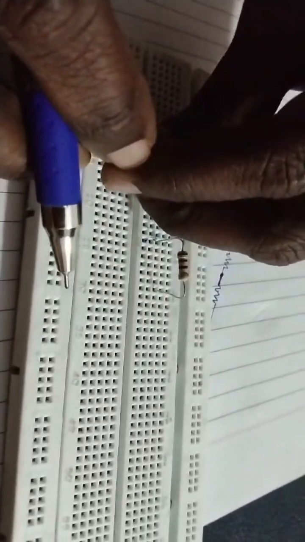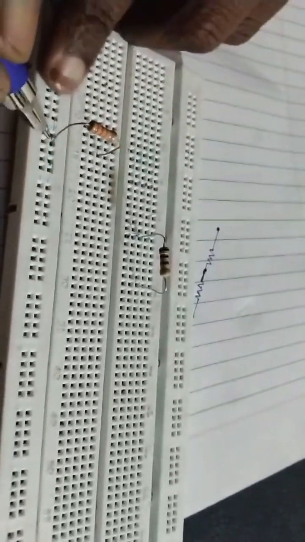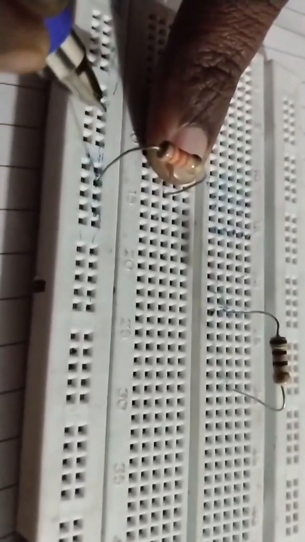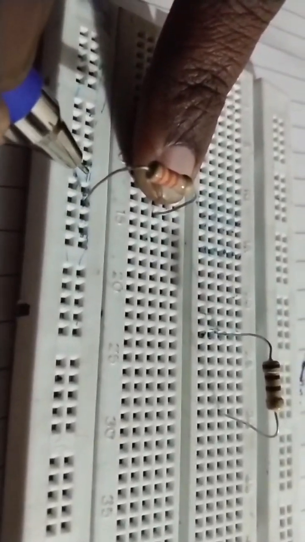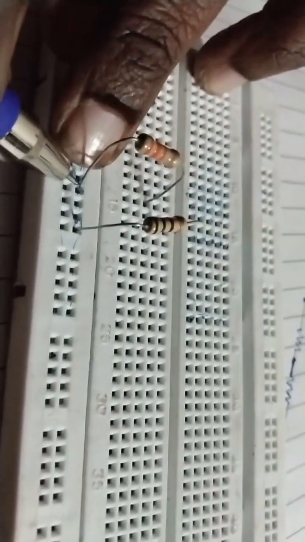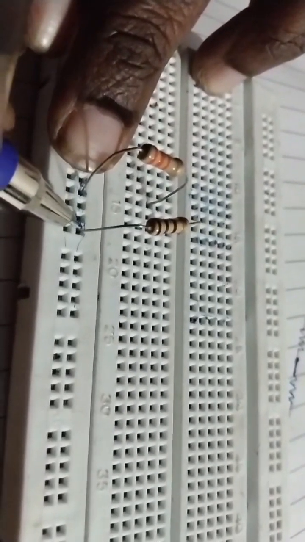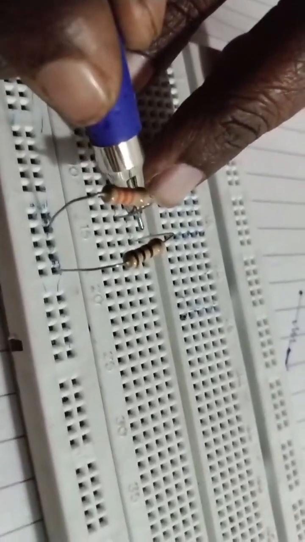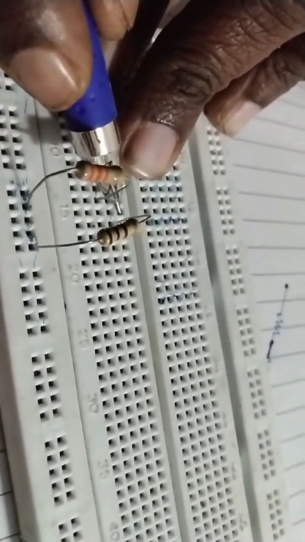If you connect like this, this is the first end of the resistor and this is the second end of the resistor. If you want to connect another resistor to the second end, you connect like this. That means the second end of this is connected to the first end of this resistor. And here there is no connection; this is a different one and this is a different one.